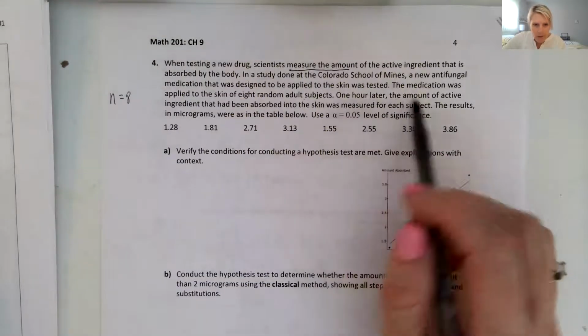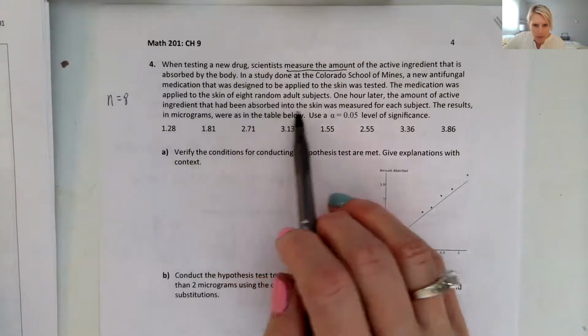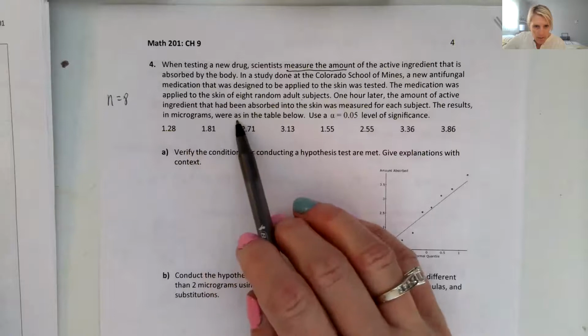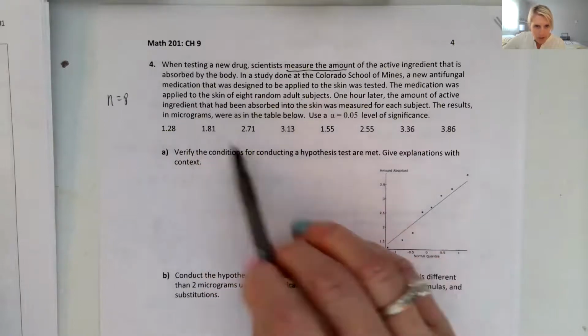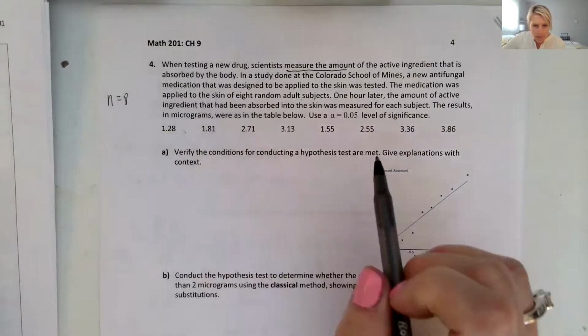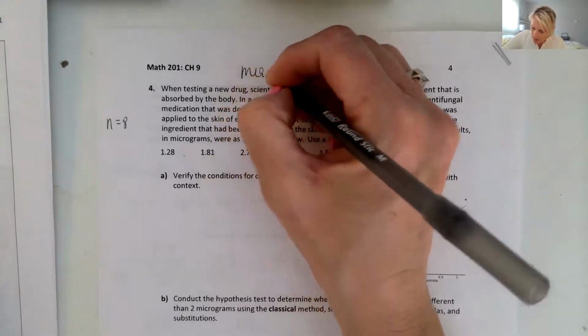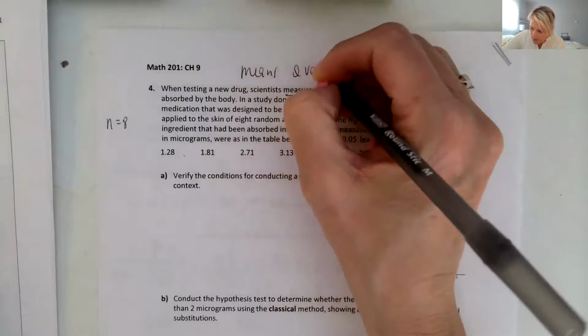One hour later, the amount of active ingredient that had been absorbed into the skin was measured for each subject. The results in micrograms were as in the table below. So there they are. So is something measured? So we're going to call it means because it's quantitative data.